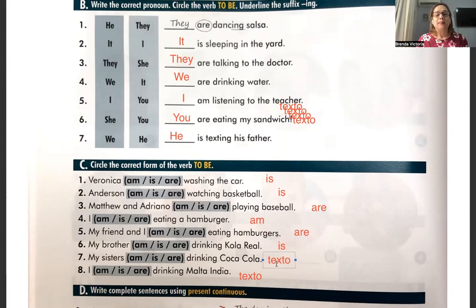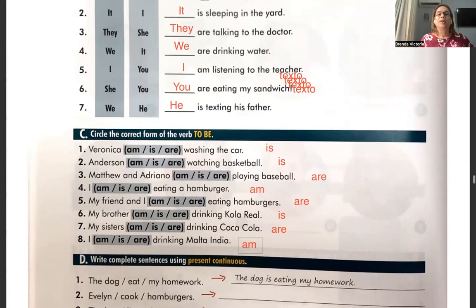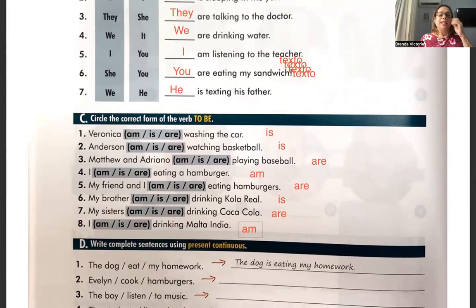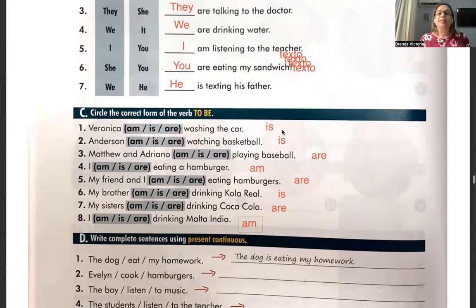Number 7, my sisters is plural, it has an S, so it means that I have 2 or more, 3 or 4 sisters, or maybe 10, I don't know, drinking Coca-Cola. In this case, is the same as they, so we use are. And in number 8, we have I, so the verb to be for I, it would be am. I am drinking Malta. Okay, well done.